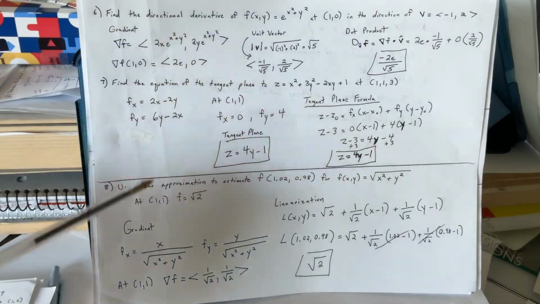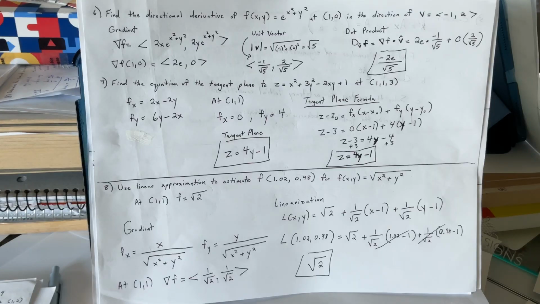For 7, 6, 7. So we go to 8. Number 8 is a linear approximation. This one doesn't take long either. Use a linear approximation to estimate f of 1.02, 0.98 for the function f of x, y equals the square root of x squared plus y squared at the point 1, 1. So what we're going to do here is get the gradient.